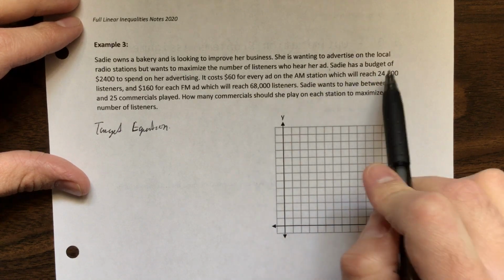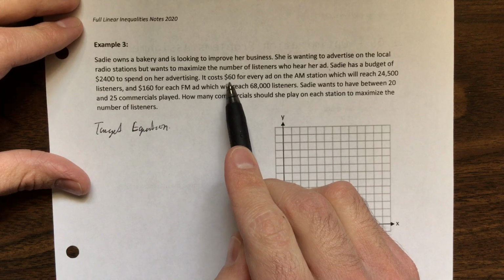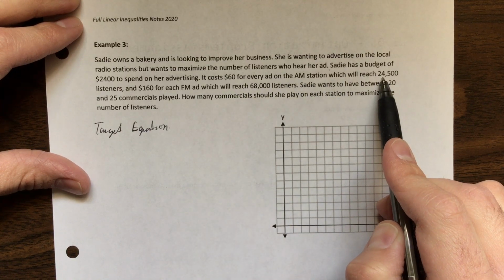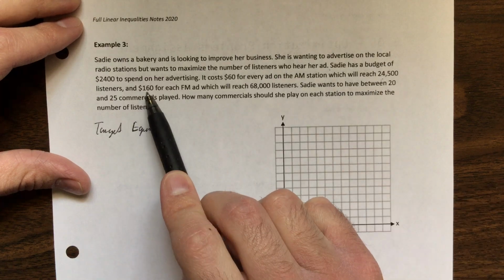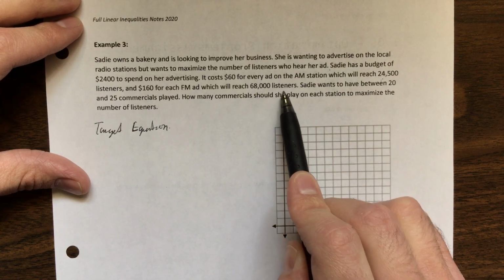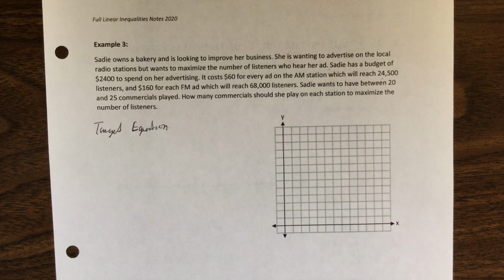So here, Sadie has a budget of $2,400 to spend on her advertising. It costs $60 for every ad on the AM station, which is going to reach 24,500 listeners, and $160 for each FM ad, which is going to reach 68,000 listeners. Sadie wants to have between 20 and 25 commercials played. How many commercials should she play on each station to maximize the number of listeners?